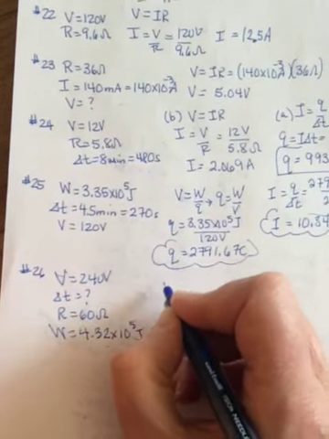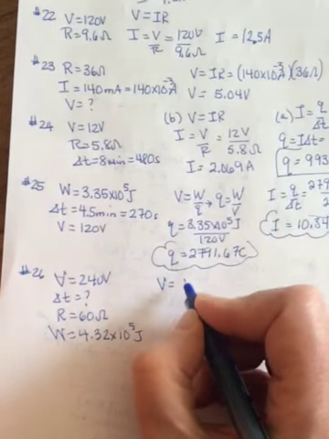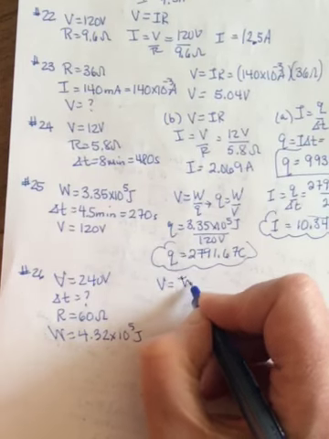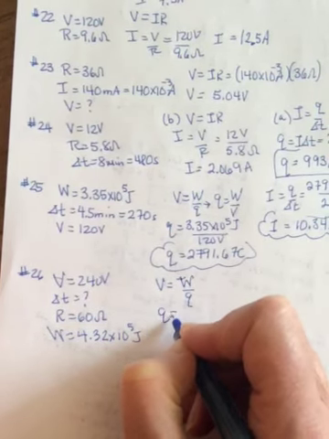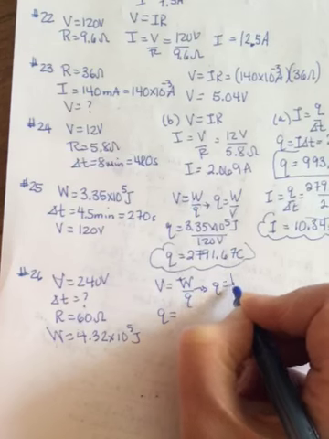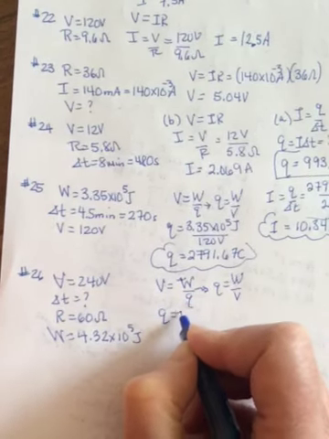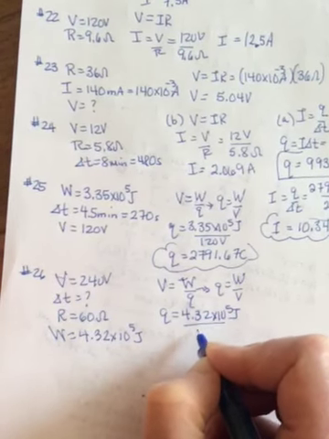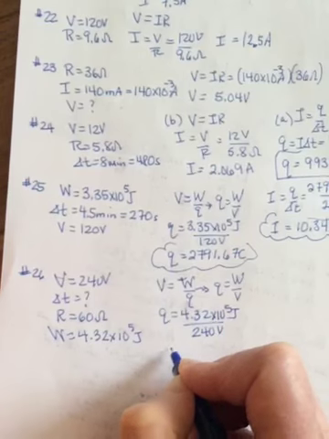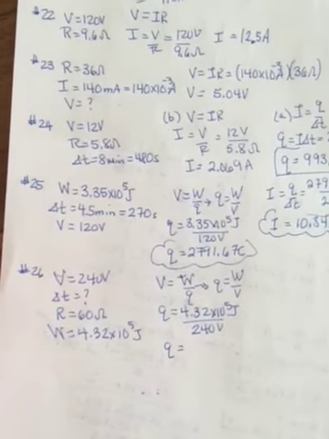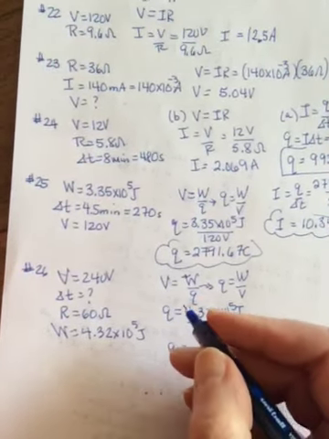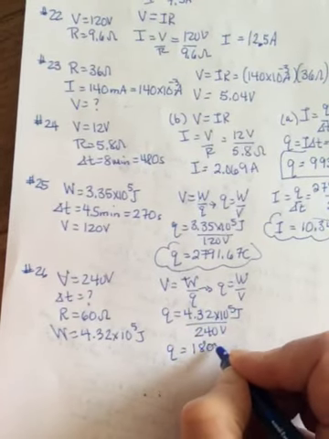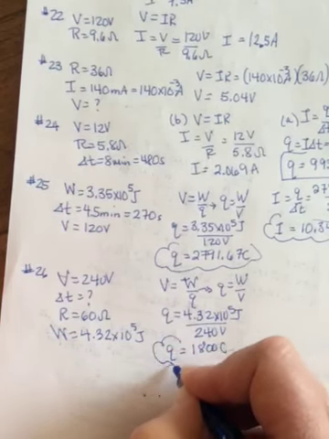So we can get charge right away by doing, what was I going to do? Charge. V equals W over Q. So Q equals W over V. So 4.32 times 10 to the 5th joules over 240 volts will give us a Q of 1,800 coulombs. Okay, so that's my Q.